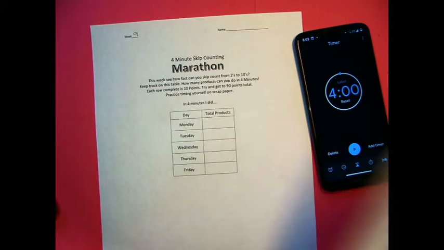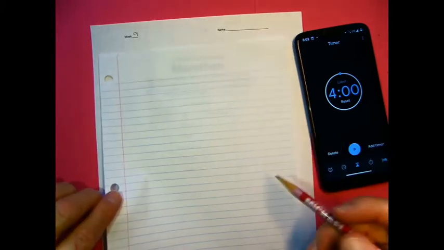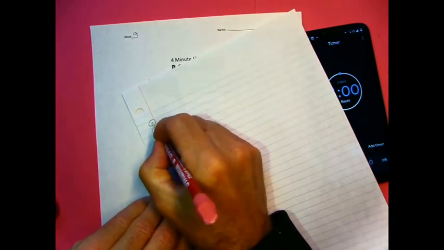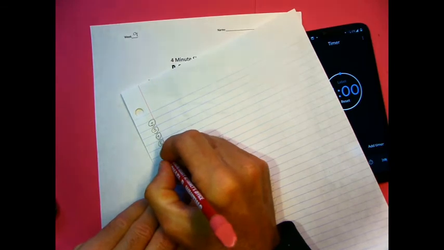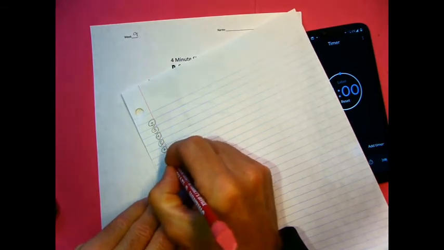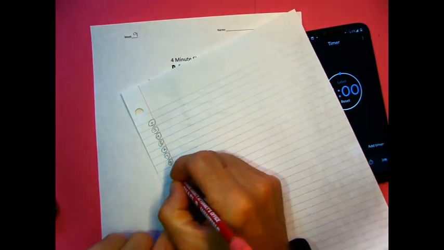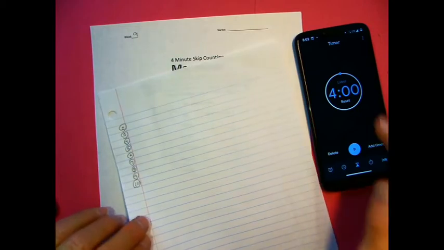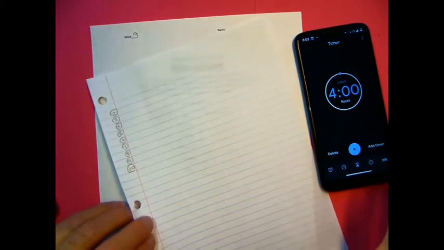So you don't need a multiplication fact paper. You can just use line paper and start with your 2s through your 10s, and you make a column down one side. And then when you start the timer, I'm going to show you some strategies.